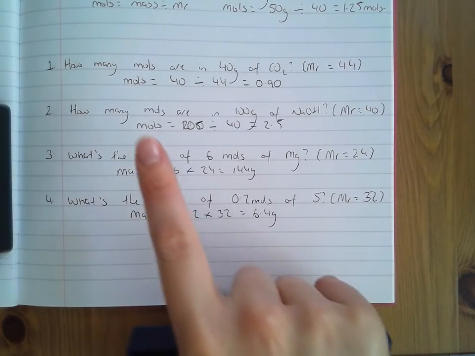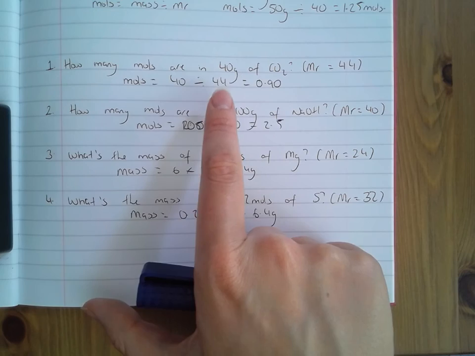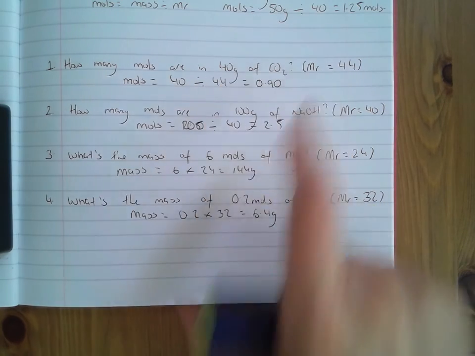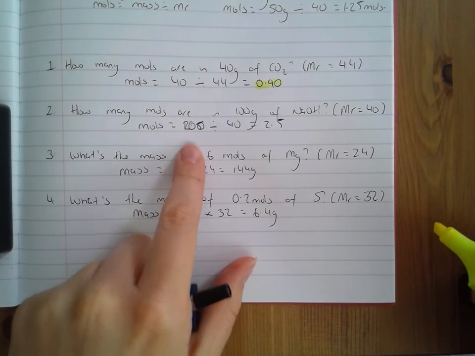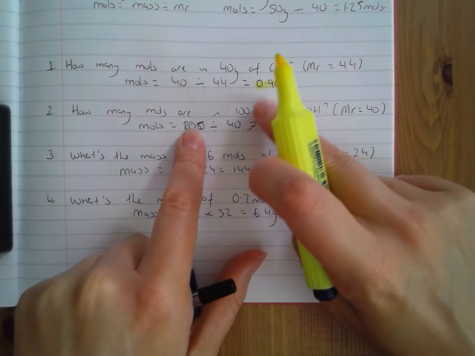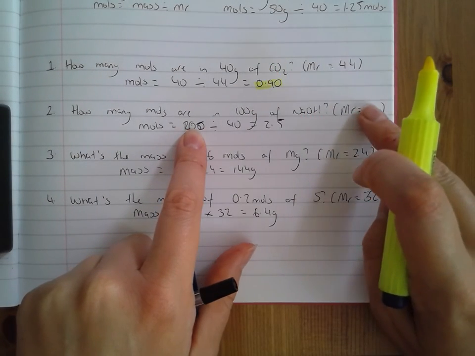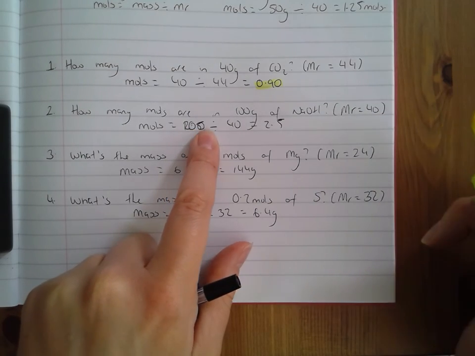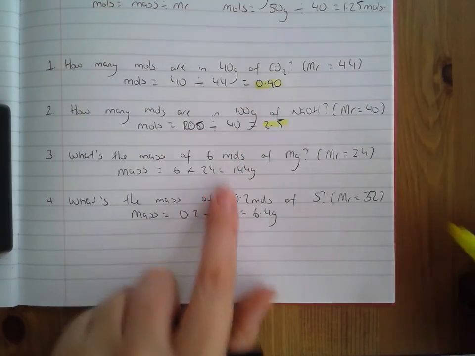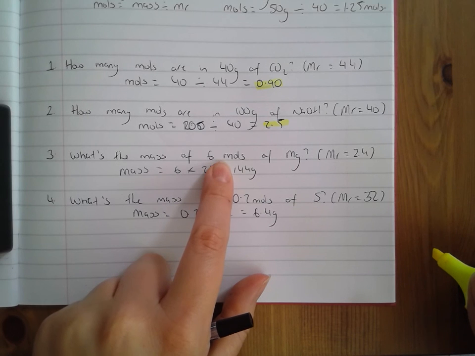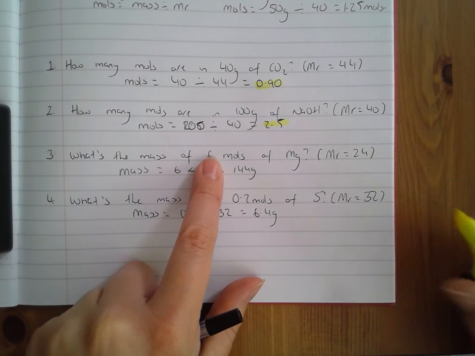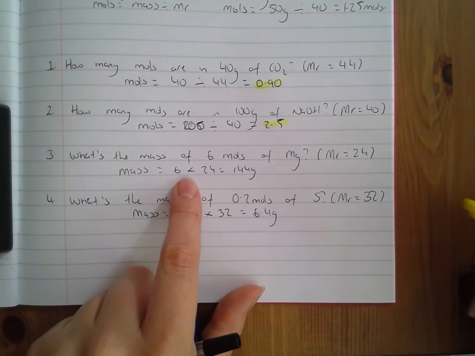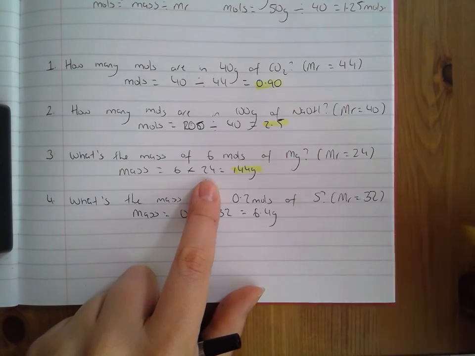For the first one, you're asked for moles, which is mass divided by formula mass, which is 40 divided by 44 equals 0.90. The next one, you're still asked for moles, so it should be mass, which is 100, divided by formula mass, which is 40. 100 divided by 40 is 2.5 moles. What's the mass of 6 moles? When you're doing mass, it's the number of moles, which is 6, times the formula mass, which is 24. 6 times 24 is 144 grams.